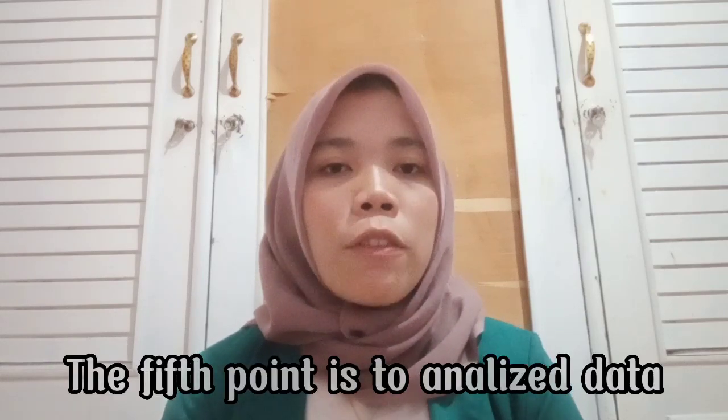The fifth point is to analyze the data. The data analysis technique in this study is a quantitative descriptive analysis technique. Quantitative descriptive analysis can be done by using the measurement of central tendency, according to Sugiyono 2007.